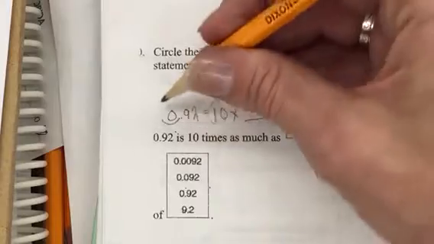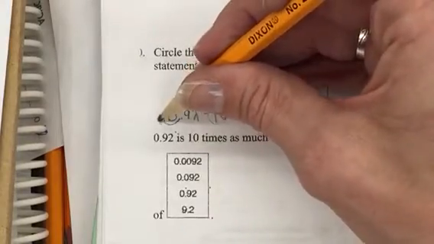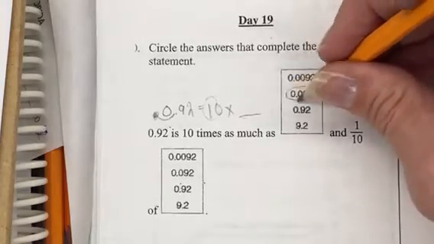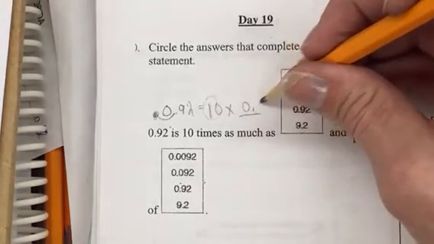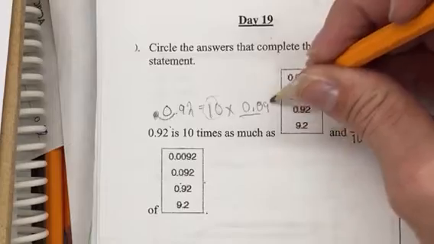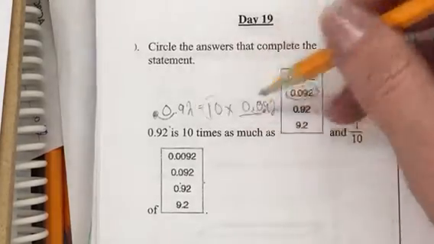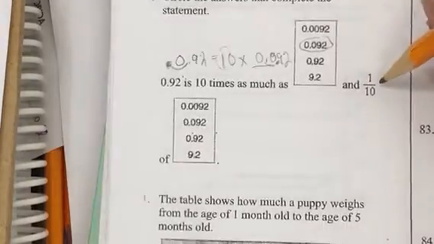So then that original number would have been, instead of 92 hundredths, it would have been 92 thousandths. And again, when I take that 0 and 92 thousandths and I multiply it by 10, then that's how they got their original number. So again, it's a comparison, and the same thing is going to be for here.